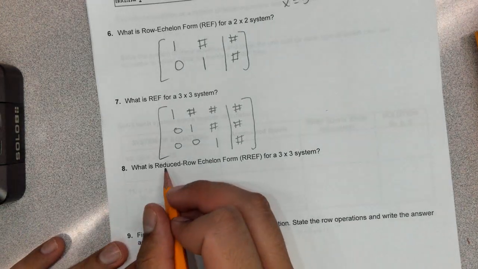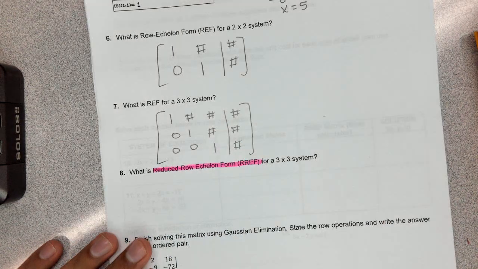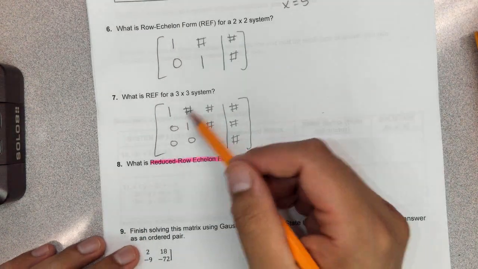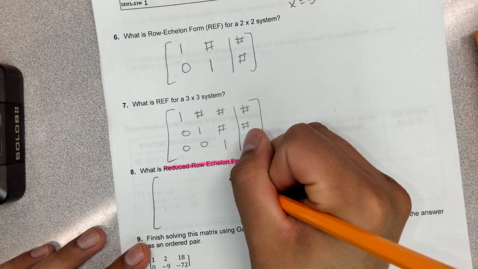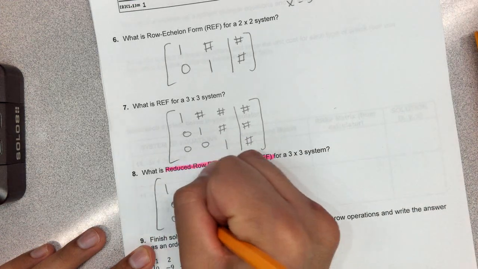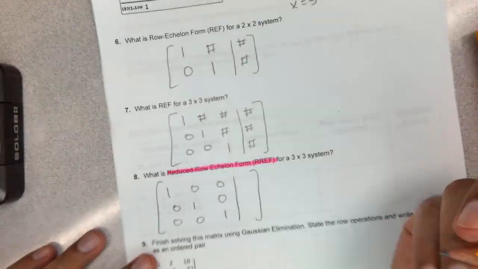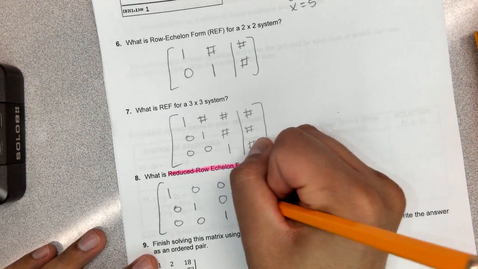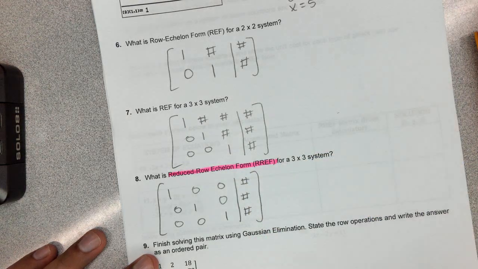Now reduced row echelon form is when you have zeros above and below the ones. So 1, 1, 1, and 0 everywhere else, and then the constants, those could be whatever numbers. Those numbers are going to be the solution. So these numbers here would be the solution.